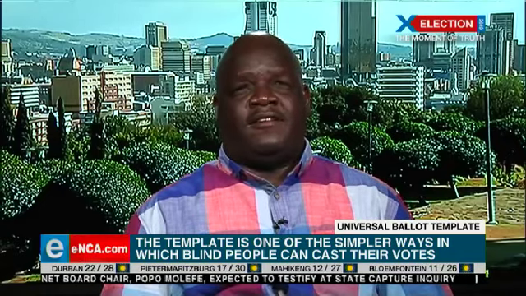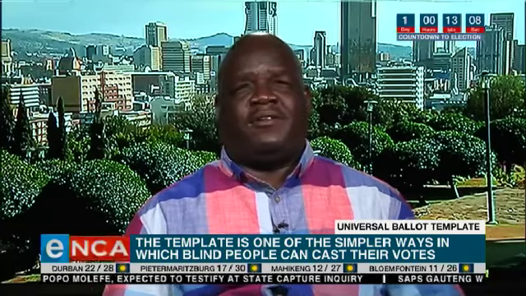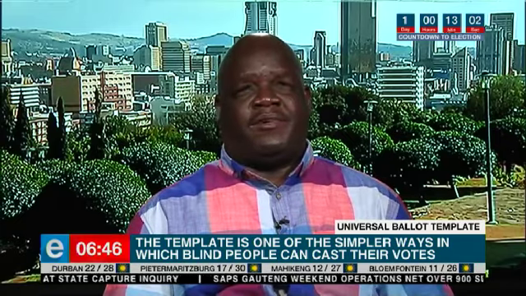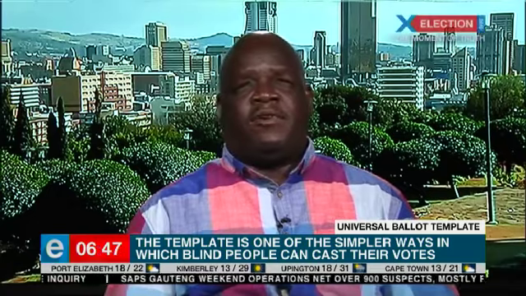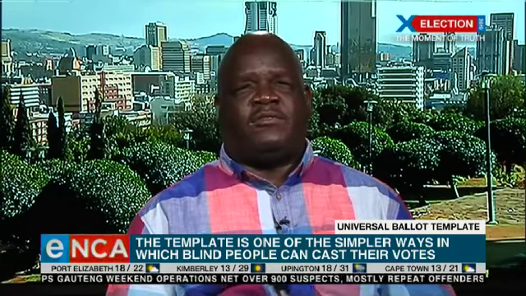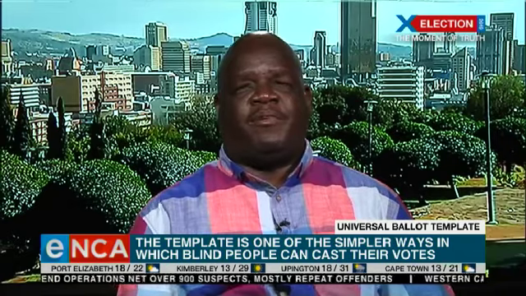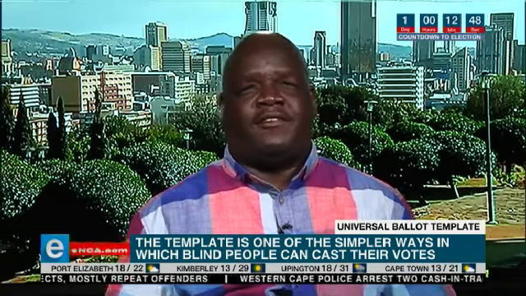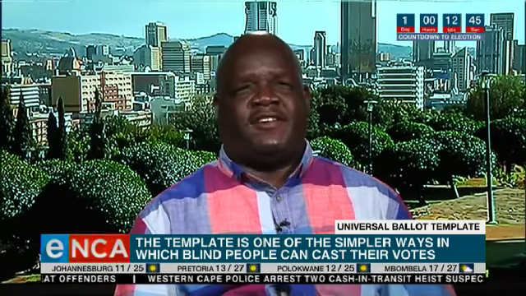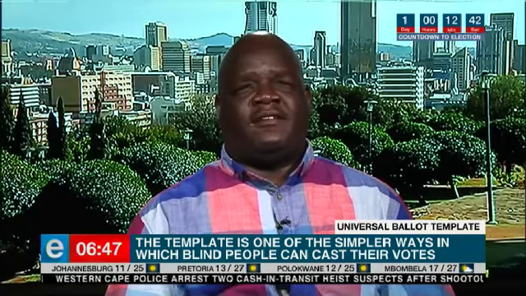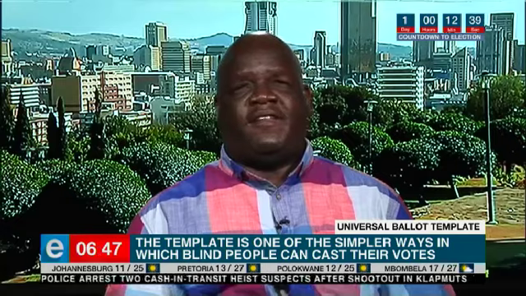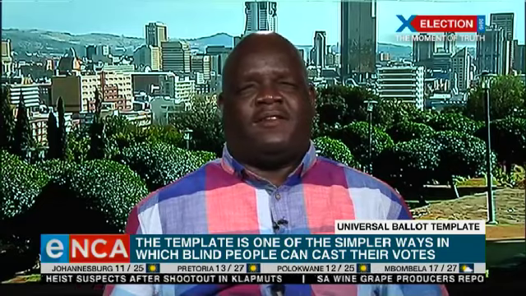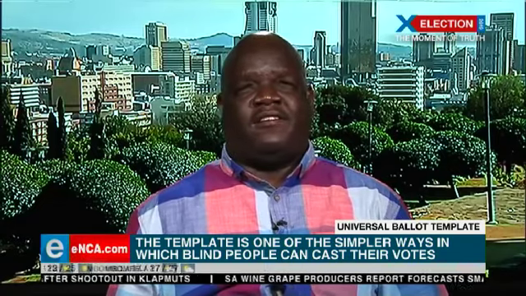Now, in 2011, when we started off with the first universal ballot template, which by then was called a Braille ballot template, it was a plastic guide which we used, but because the political parties are growing, the number has grown. As you might see now, we have 48 political parties contesting nationally. That warranted the longer ballot paper and the longer universal ballot template. As you can see in my hand here, this is the ballot template that is going to be used tomorrow.